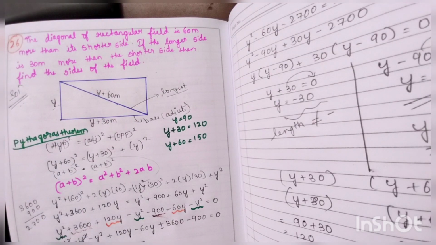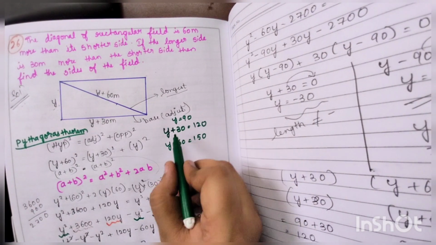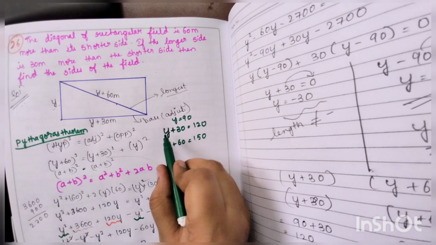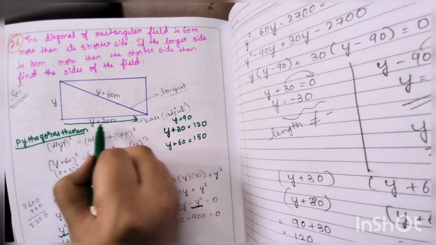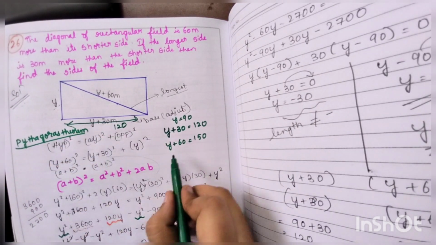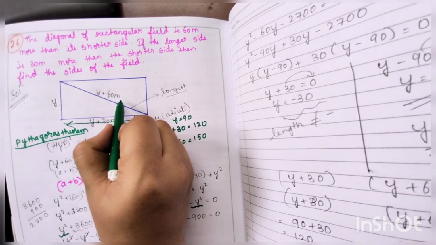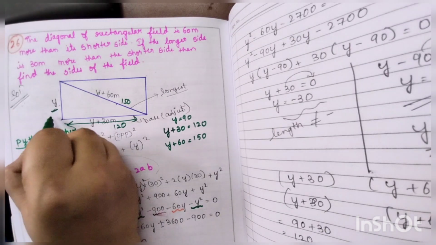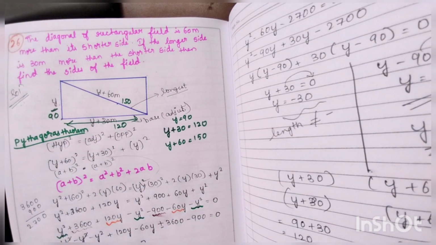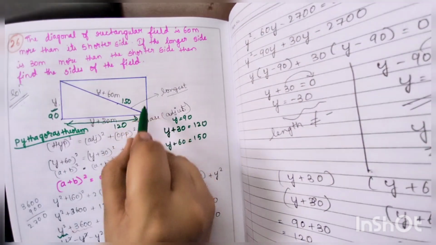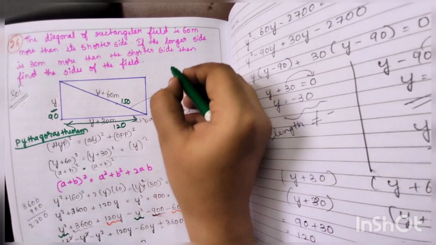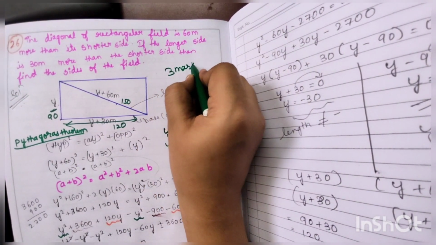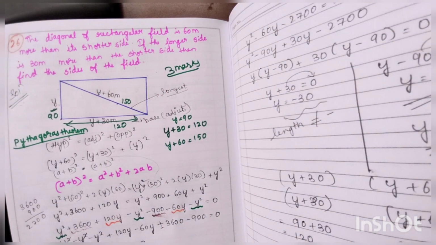So now y is equal to 90, then y plus 30 will become 120, and y plus 60 will become 150. And then what is y? Y is nothing but 90. So this is what we have to find, the sides of the field. This will give us 3 marks. It's quite easy to understand and do, but takes a little bit of time and basic effort.